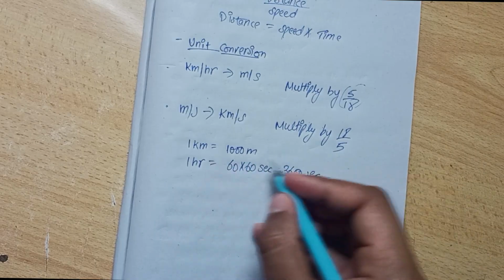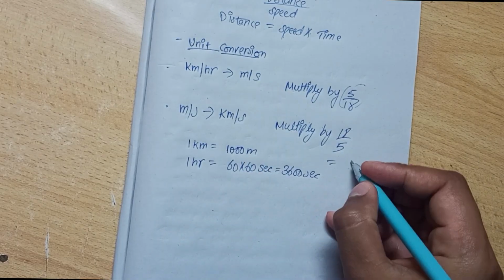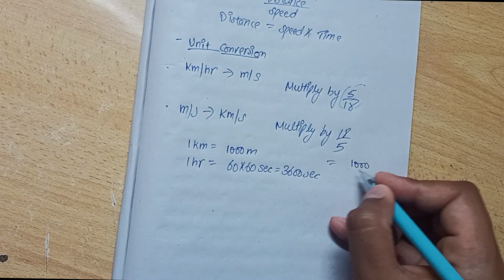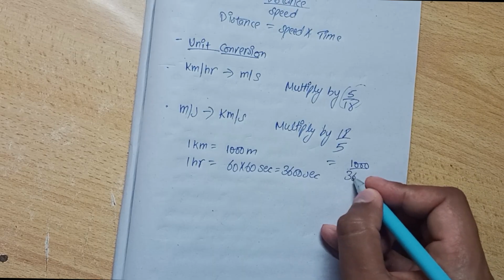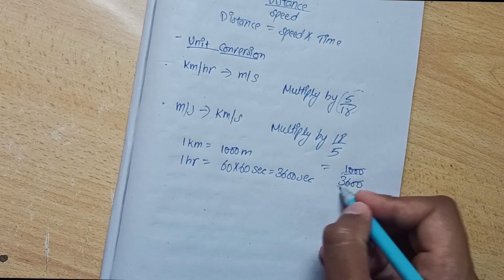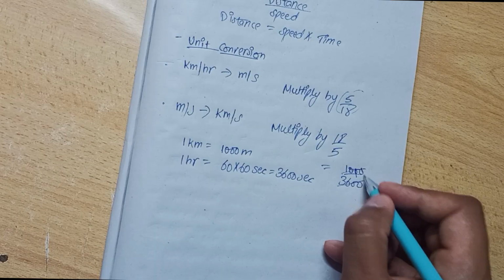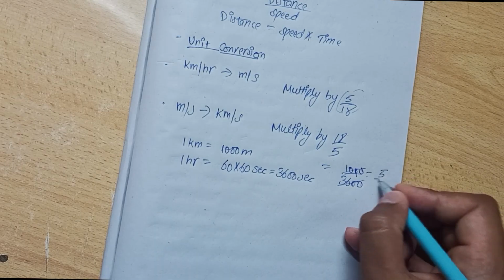And if we convert this into meter per second, then it's 1000 upon 3600. And if we cut 00 with that, it becomes 5 by 18.